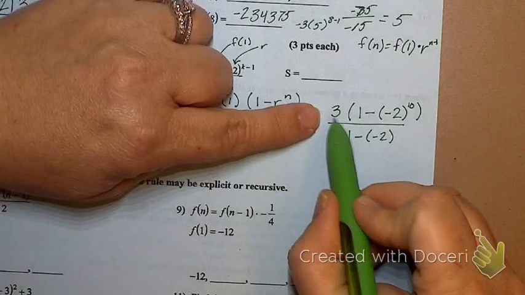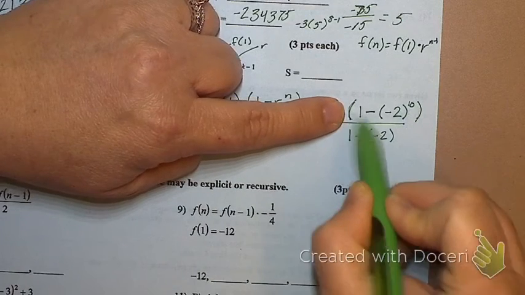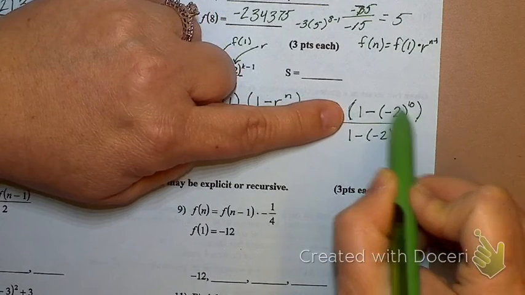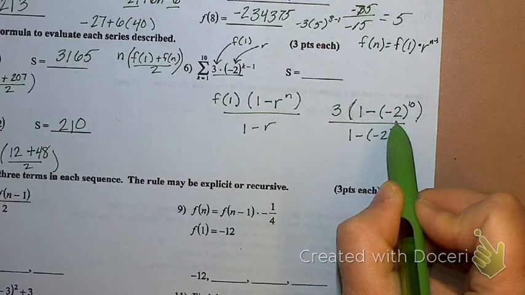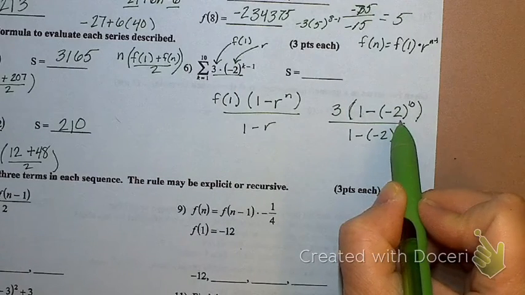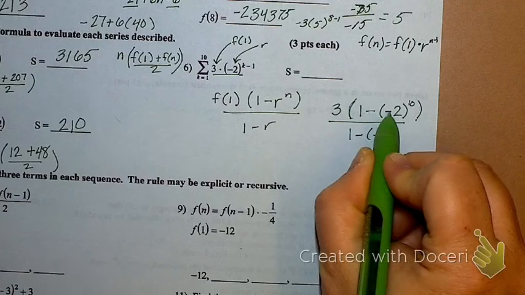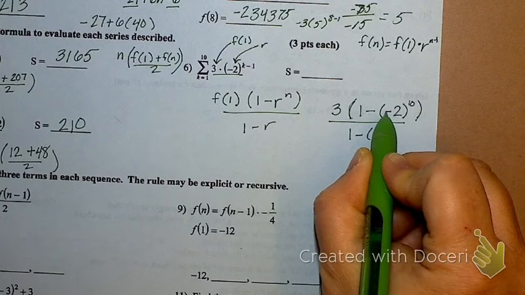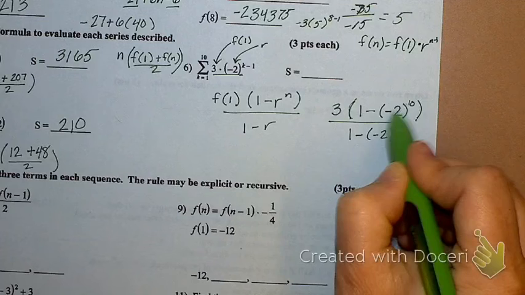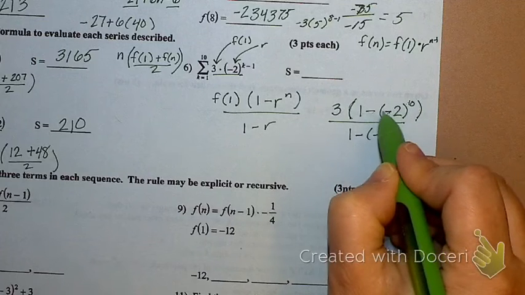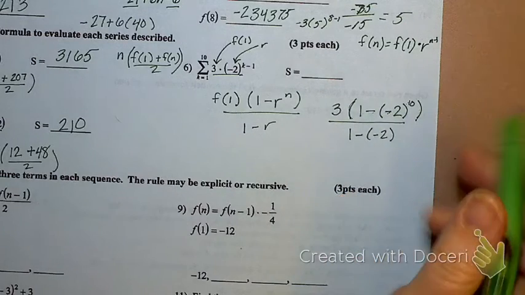Now, do you see how I put parentheses there? I have 3. I have parentheses around this 1 minus r to the n, but r also is in parentheses. Why? Because it's negative. Does that mean that this is going to become a positive? No. You have to do it separate. You have to do the exponent first, because making this positive is technically multiplication, and PEMDAS doesn't work that way.